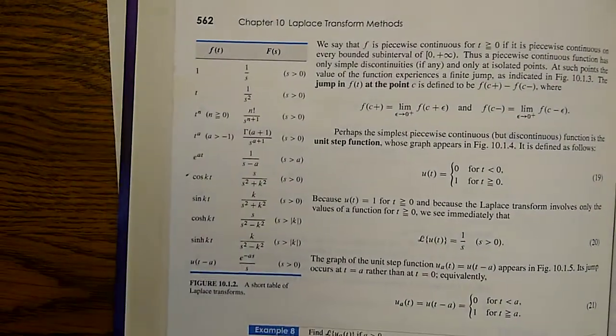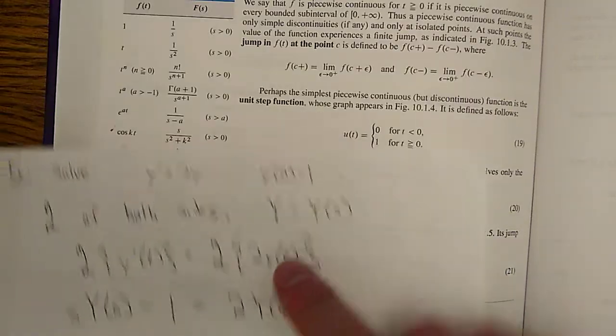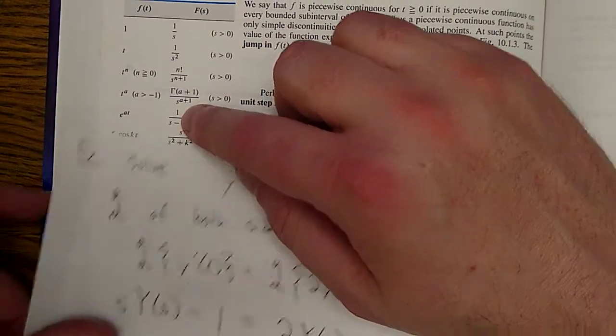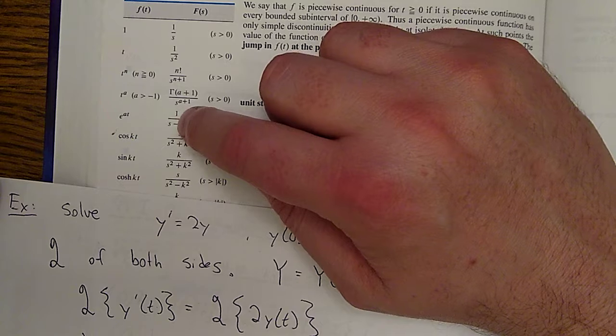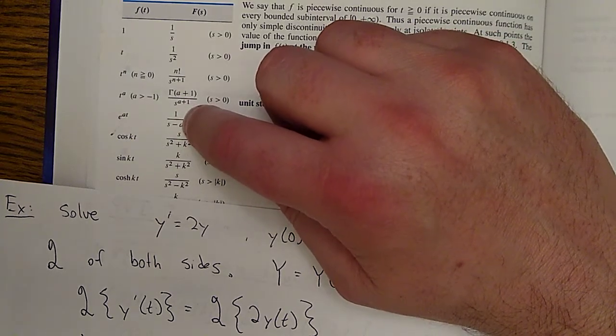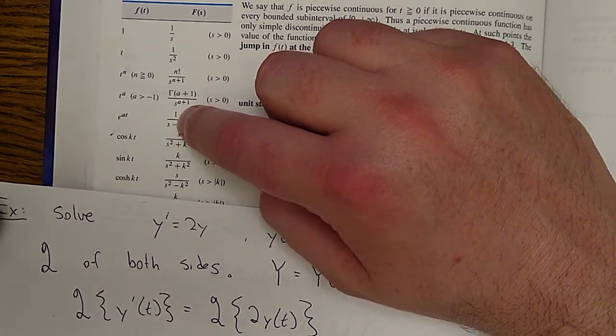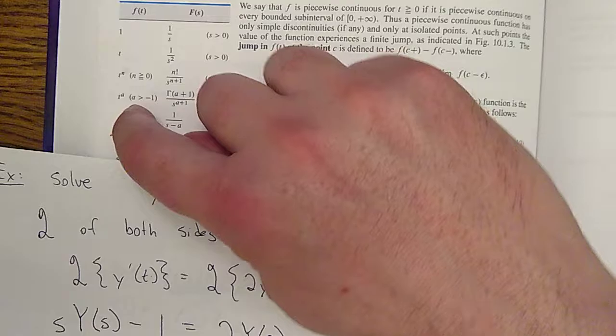You hear the pages flipping because I was flipping to this page. So I know that the Laplace transform of my function is 1 over s minus 2. I would like to find the original function. So I see this entry, 1 over s minus a, and it looks like my a would be 2. And so the inverse Laplace transform of that would be e to the at.